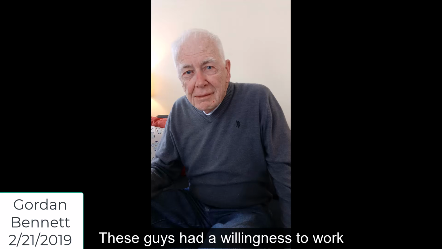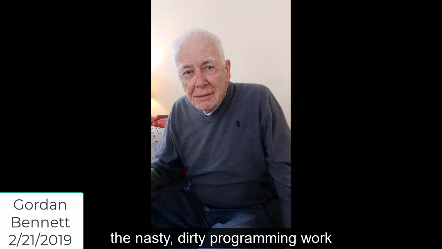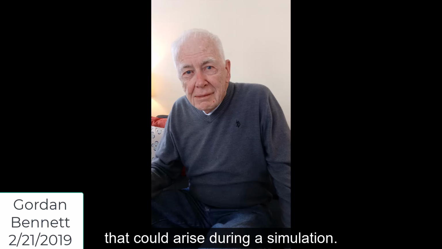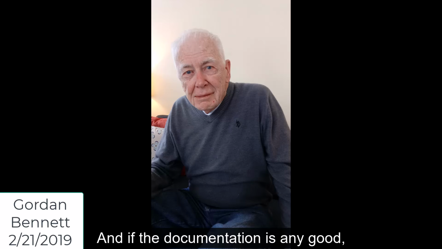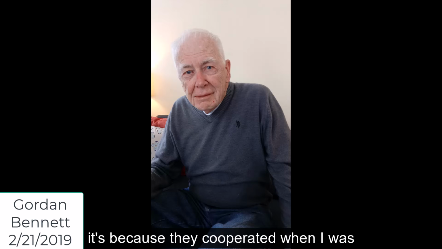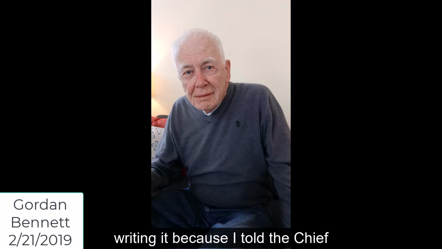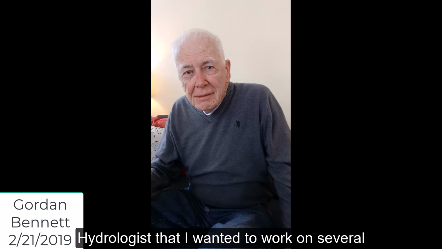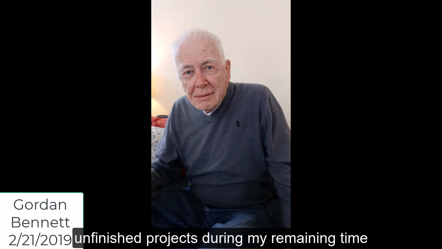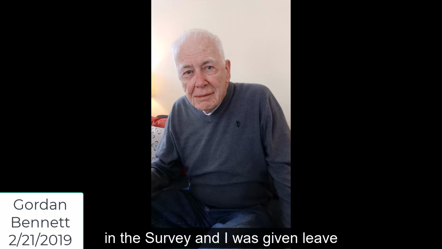These guys had a willingness to work on this thing and to do all the nasty, dirty programming work that was involved and solve all the different kinds of problems that could arise during the simulation. You know, anticipate them and solve them. And if the documentation is any good, it's because they cooperated when I was writing that. Because I told the chief hydrologist that I wanted to work on several unfinished projects during my remaining time in the survey. And I was given leave to do that.